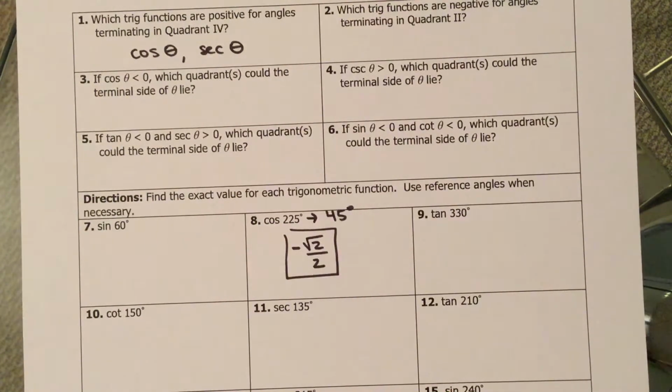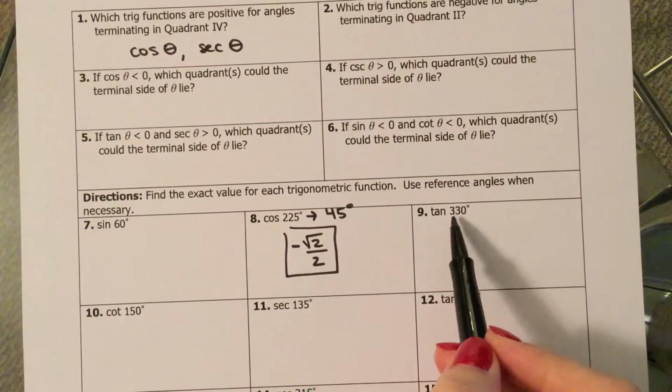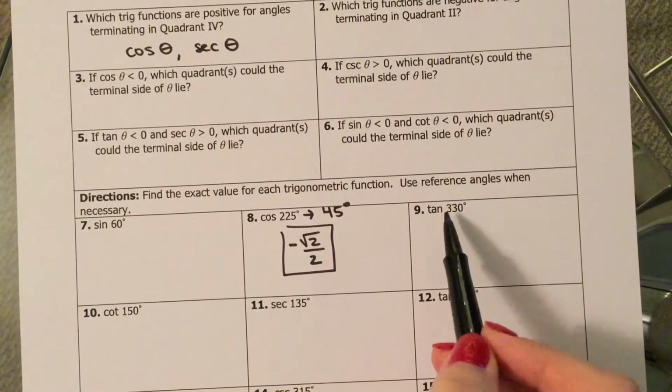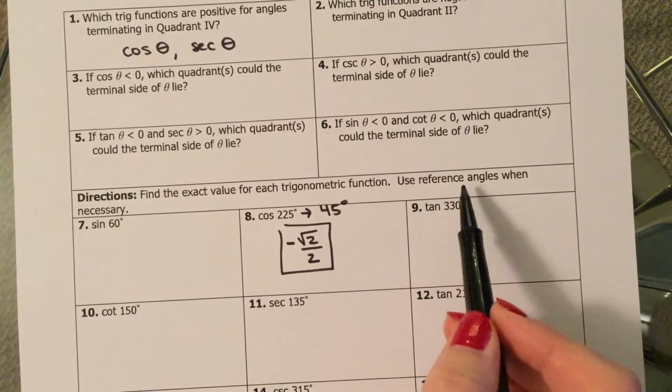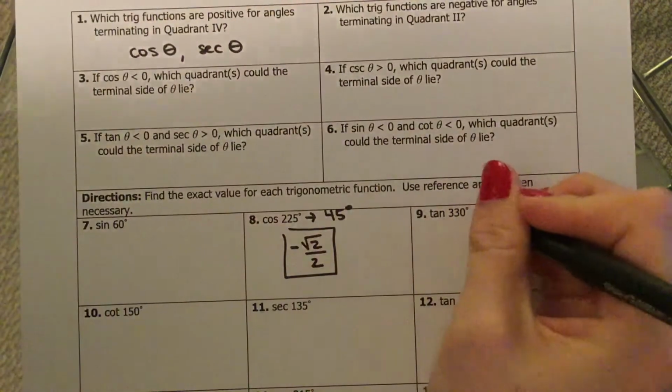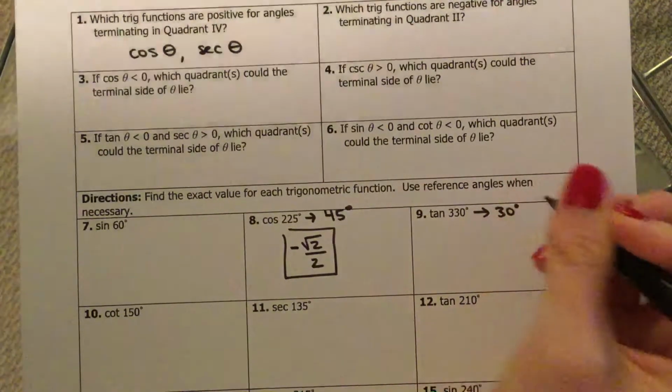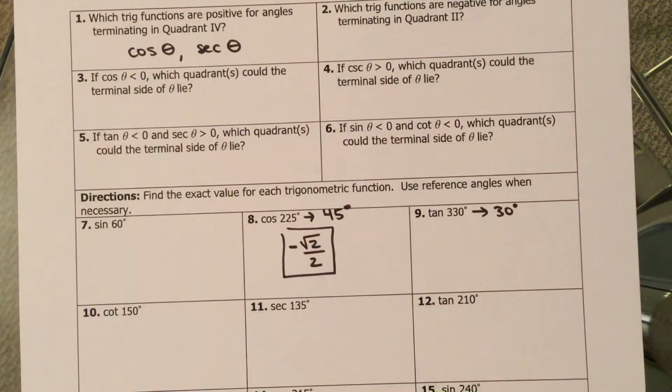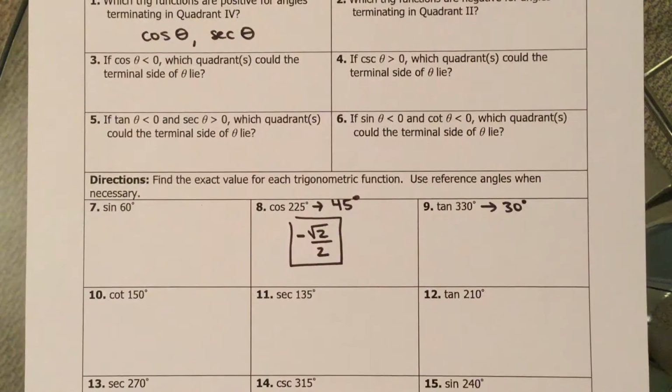All right, let's do number 9 as well. 330 is in the fourth quadrant. So for the fourth quadrant reference angle, we do 360 minus 330. So that reference angle would be 30 degrees. And then step 2, identify the trig function for the reference angle. So find the tangent of 30 degrees.